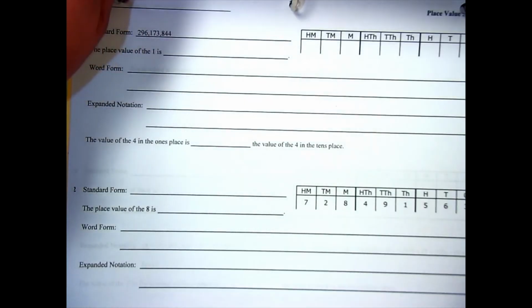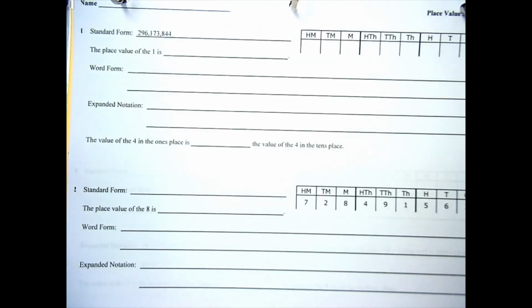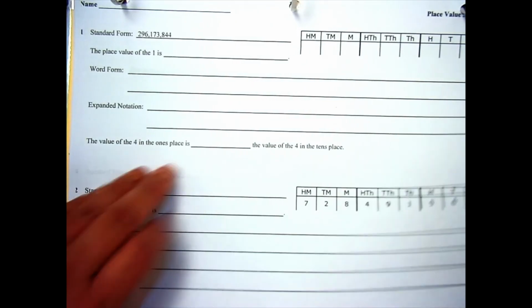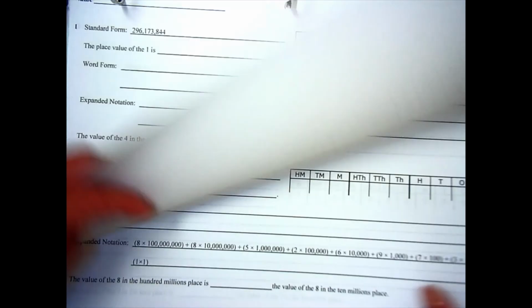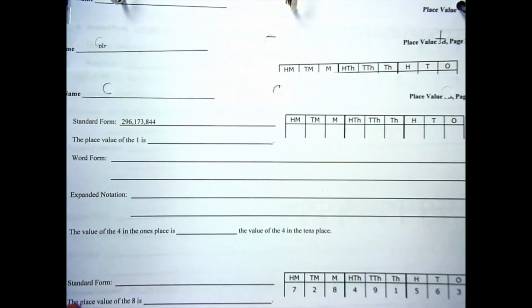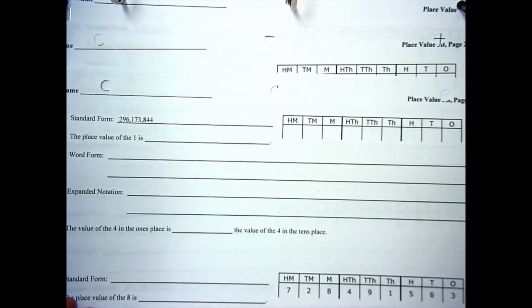Now this is independent work. This is by yourself. I want to see what you can do on your own. And that will be page 3B, page 1. 3B, page 2. And that's all you have for today. 3B, page 1 and 3B, page 2, for independent work. So that means on your own, okay?